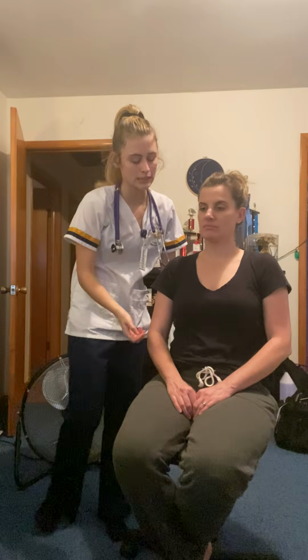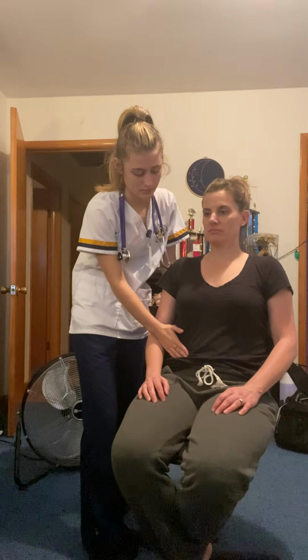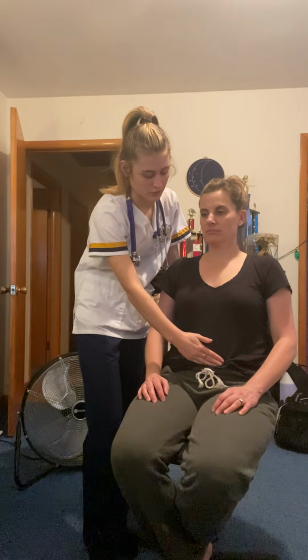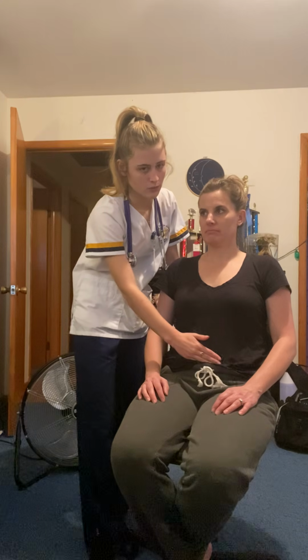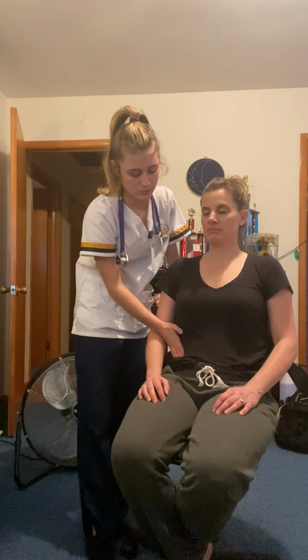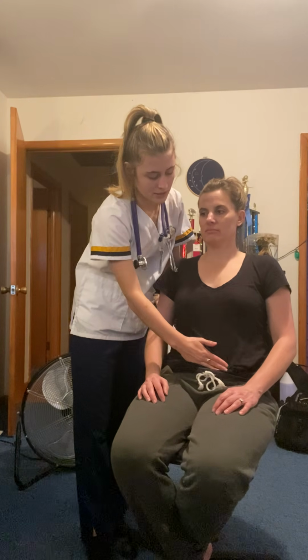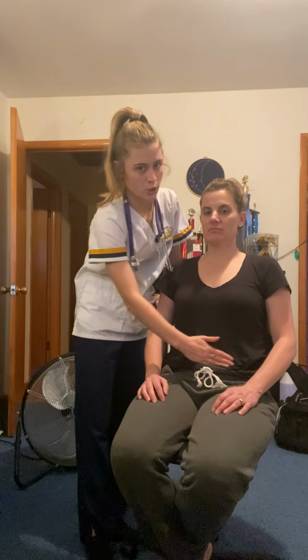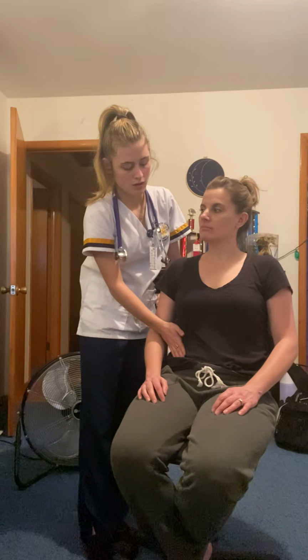Now I'm going to lightly palpate the tummy. Tell me if this hurts or anything. You're just going to feel around, see if you can feel anything, and then you'll deeply feel, maybe to see if it's tender, to see if it's firm or soft. And as I'm feeling, it's soft and non-tender.